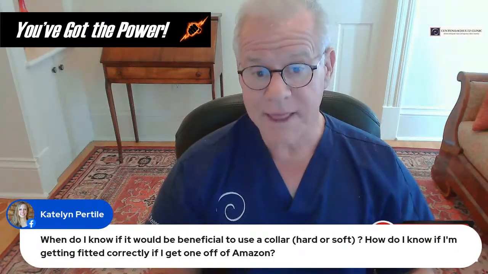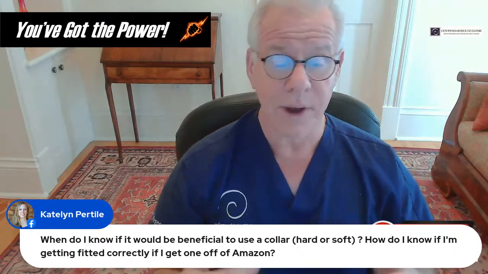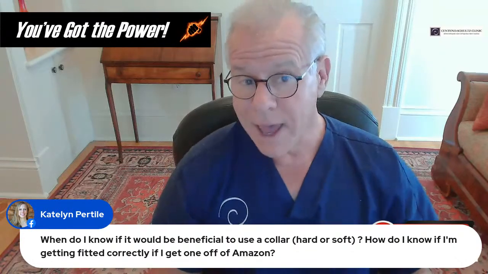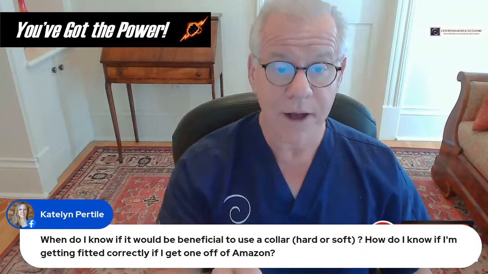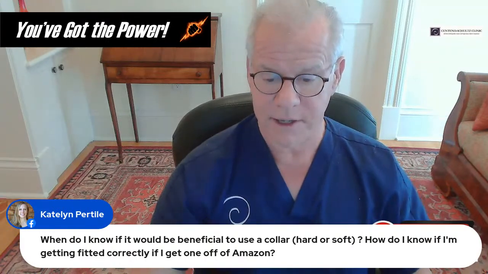Now, having said that, that's a good test. It may be a good thing to use when you're out and about, might get jostled going in a car, but you don't want to wear it all day or even for most of the day, only for short bouts, because it will weaken those critical muscles that you need to stabilize.